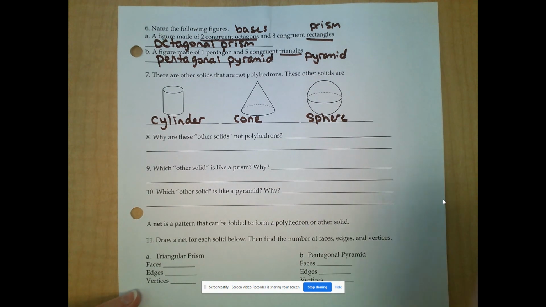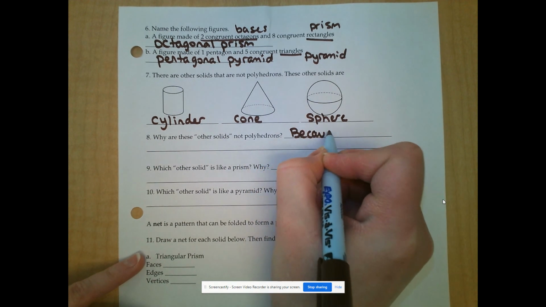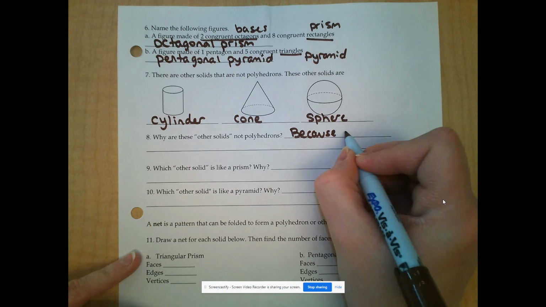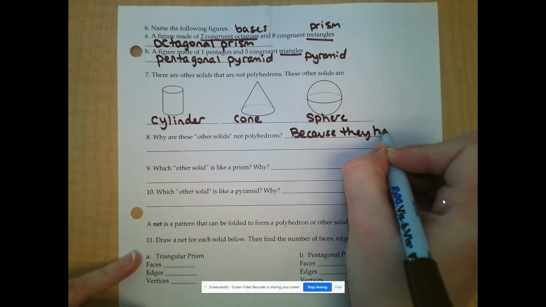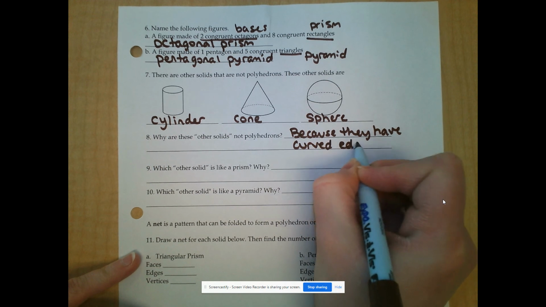Why are these other solids not polyhedrons? Because they have curved edges. We can't make them out of just polygons because they have curved edges.